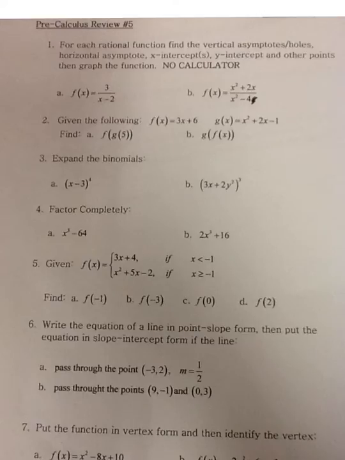Okay, so today what we're going to work on is the review for test number 5. So the first one is we have to graph the rational equation using vertical asymptotes, holes, horizontal asymptotes, x-intercepts, y-intercepts, and points to help us graph it. We are not using a calculator for this. Okay, so let's take a look at 1a.